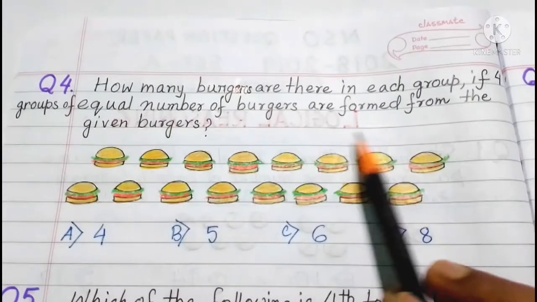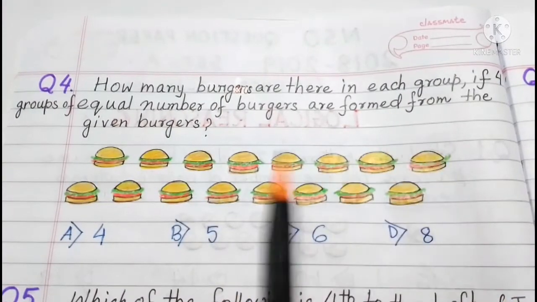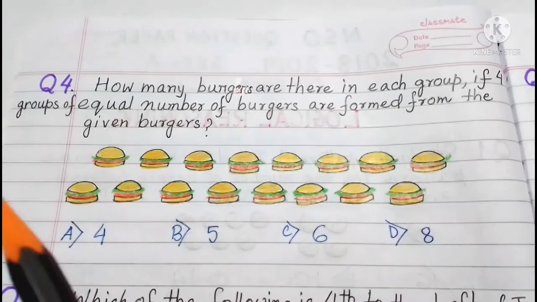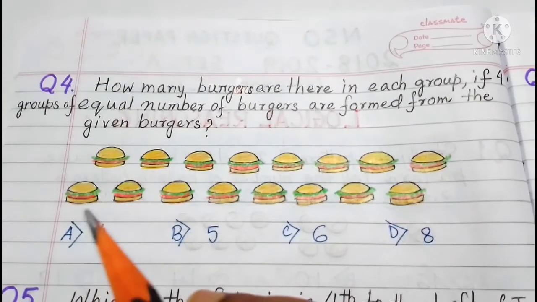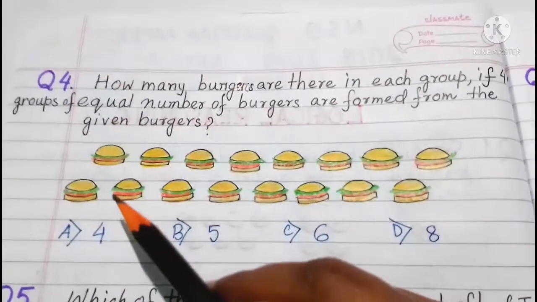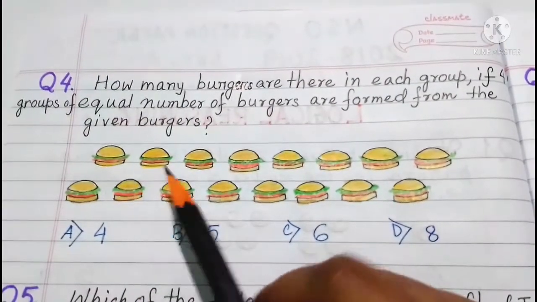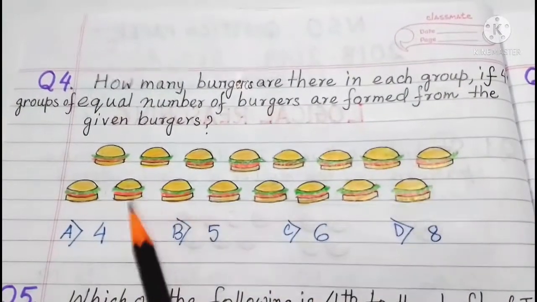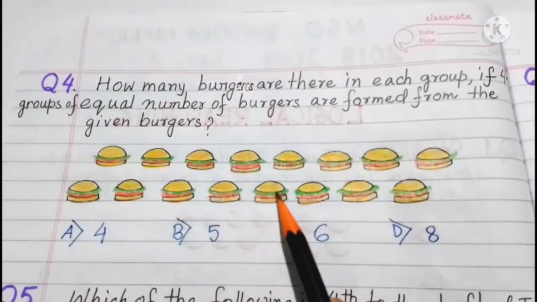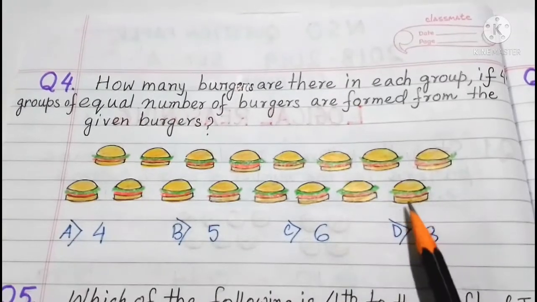So here are some burgers given in the picture. Now you have to make 4 groups. So how many burgers will be in each group? That is the actual question. So let's see. Here are 16 burgers, I think. 1, 2, 3, 4, 5, 6, 7, 8, 9, 10, 11, 12, 13, 14, 15, 16 together.